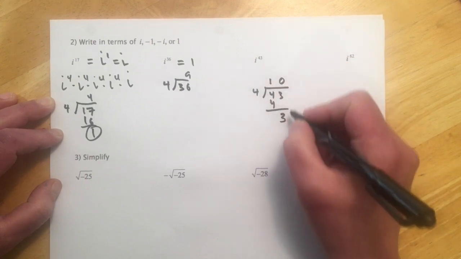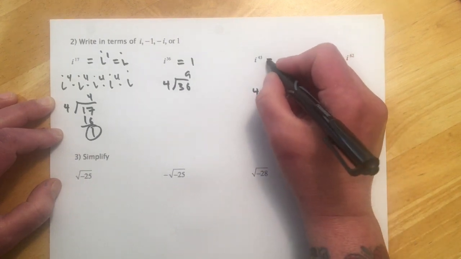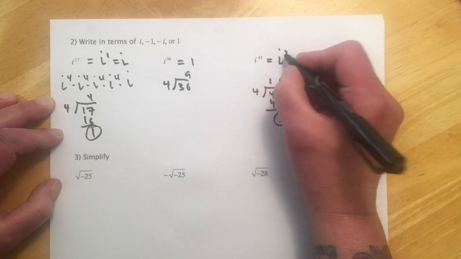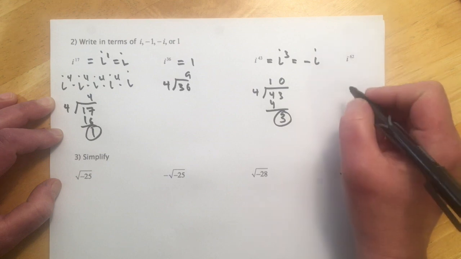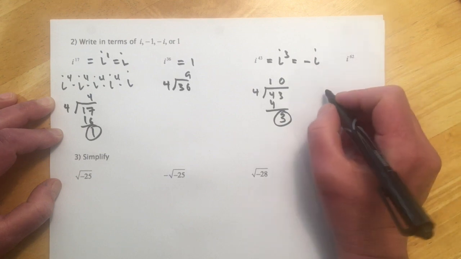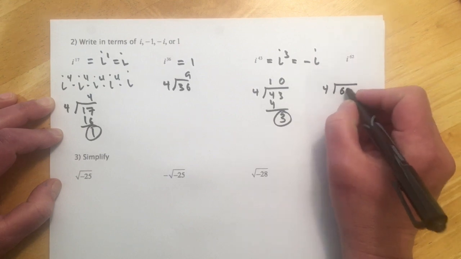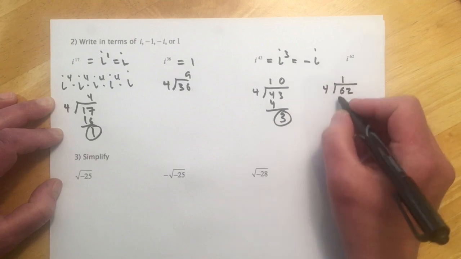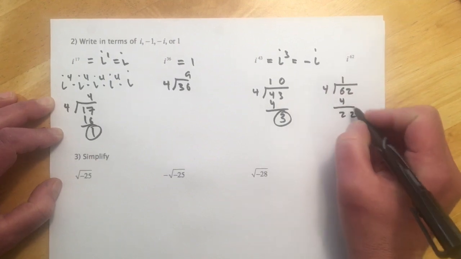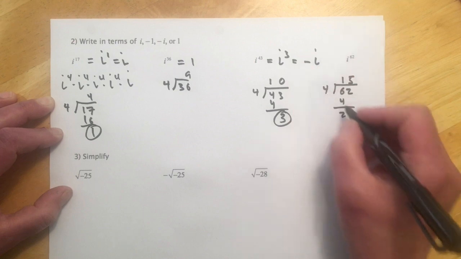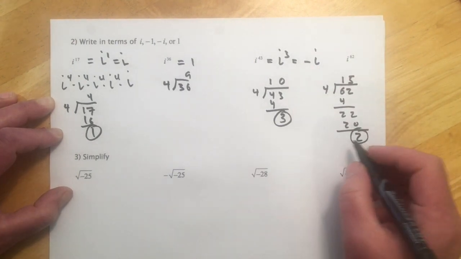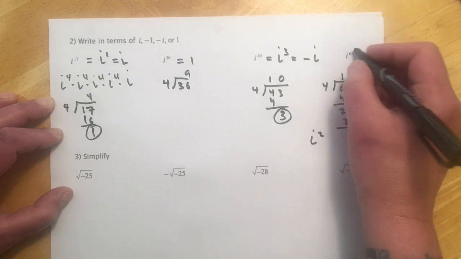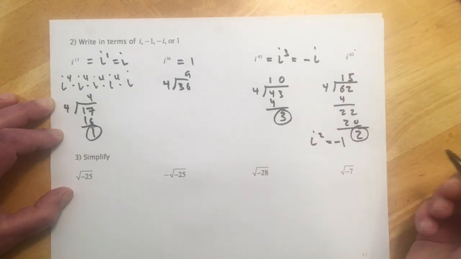And then it doesn't go in here. So we're going to have 3 left over. So this is the same thing as i to the third, and i to the third, remember, was -i. And i to the 62nd. So 4 goes into 62 once, and then 22, so 4 goes in 5 times. And so the only part we care about is right there. It's the 2. So that means this is i squared, which is -1.